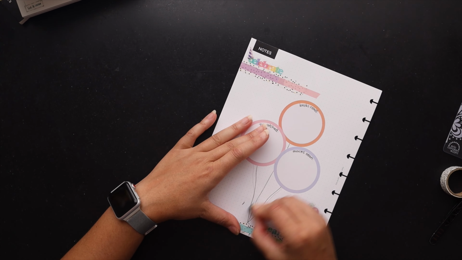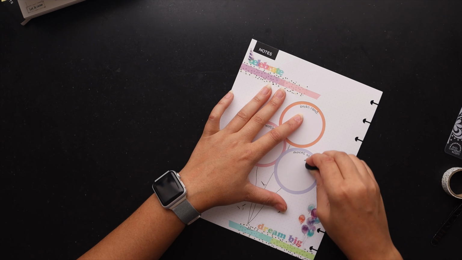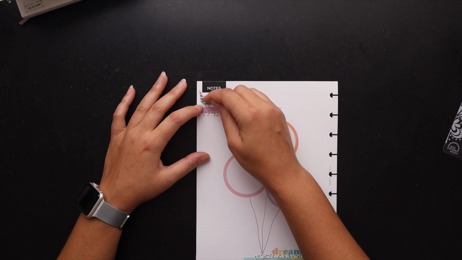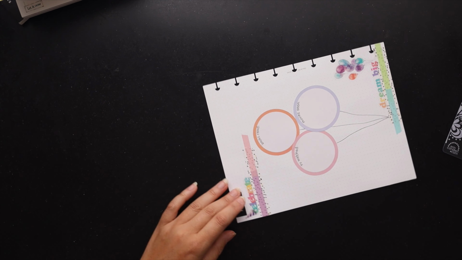So I think that's going to do it. I will try to make this hat lay a little bit better here on the word celebrate. But once I'm done with that, you guys, we will be done, friends.